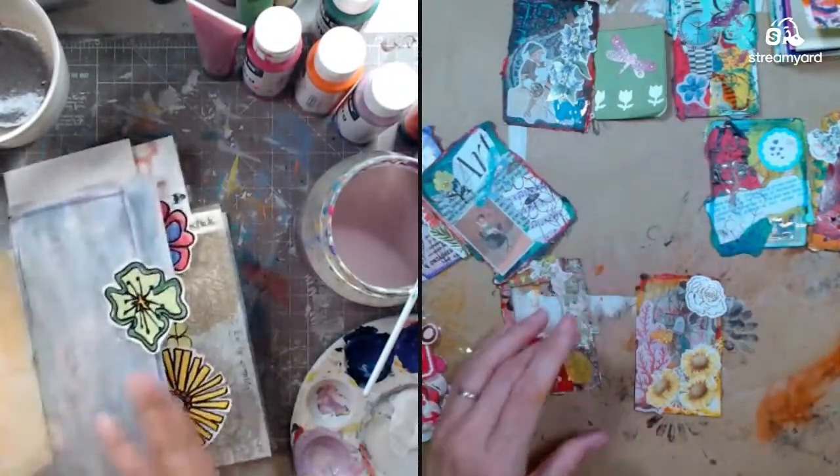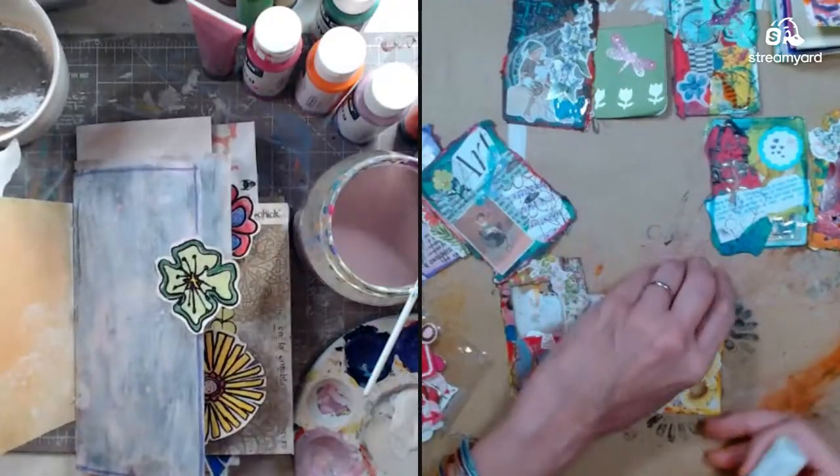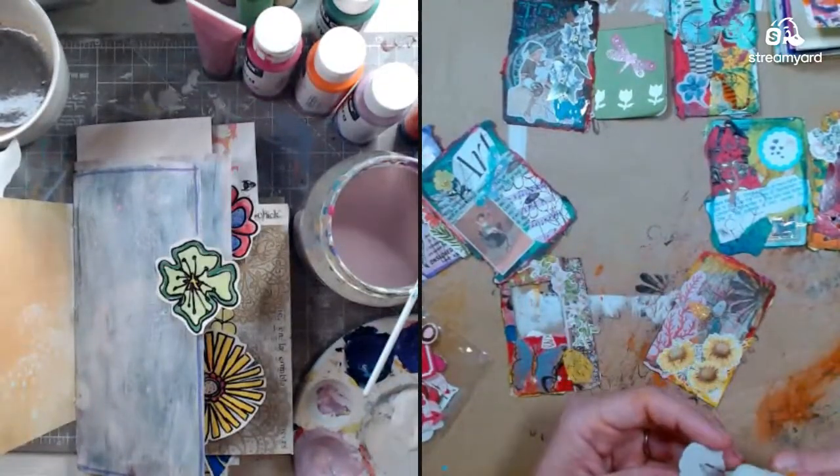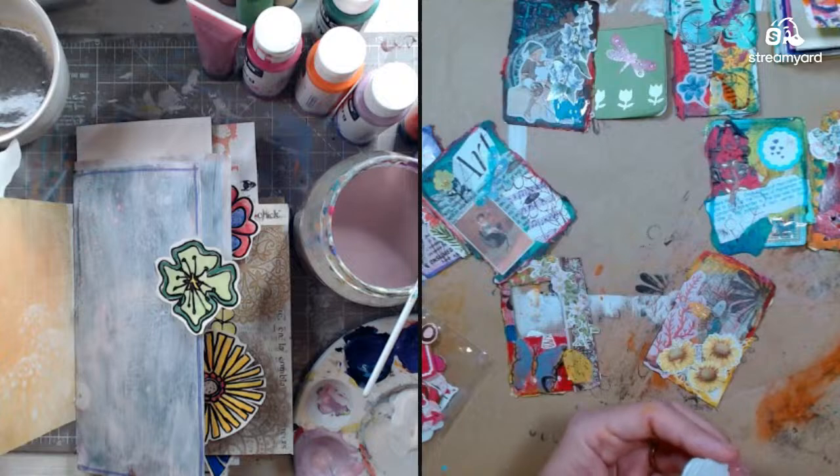See, once I get started, I can't stop. I just start glue, glue. It's just the fun thing. It really is.